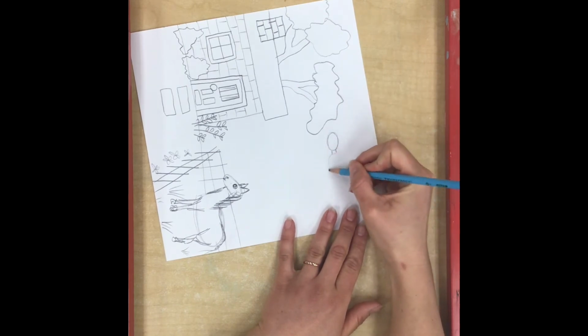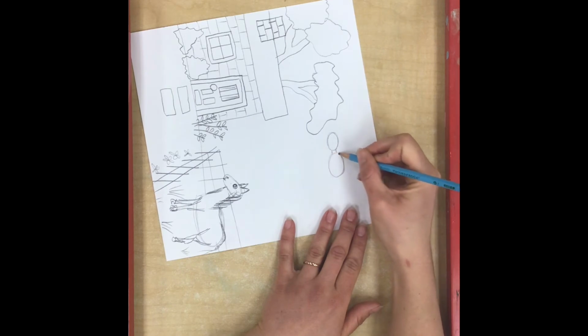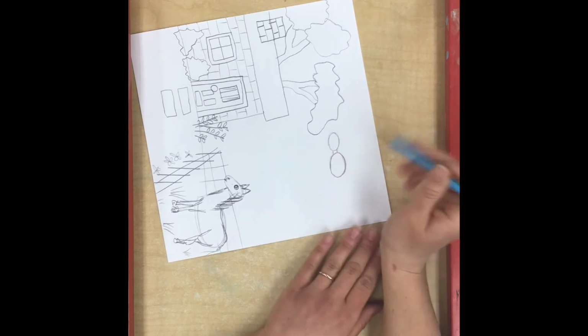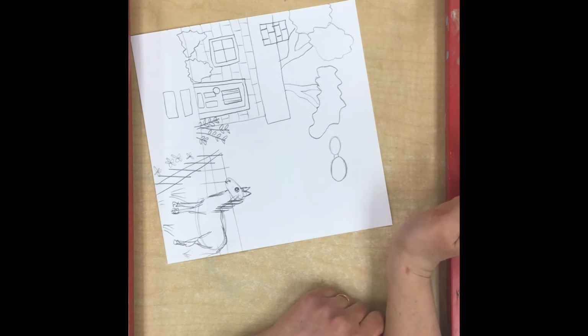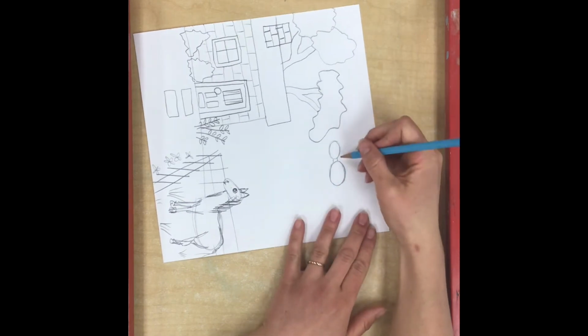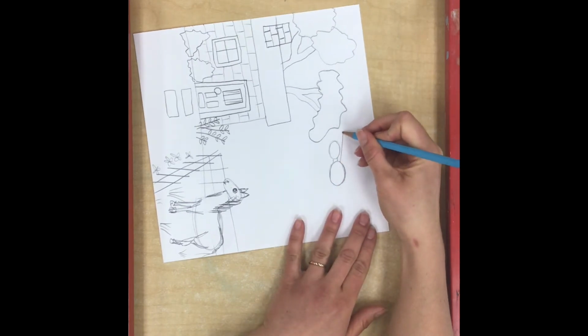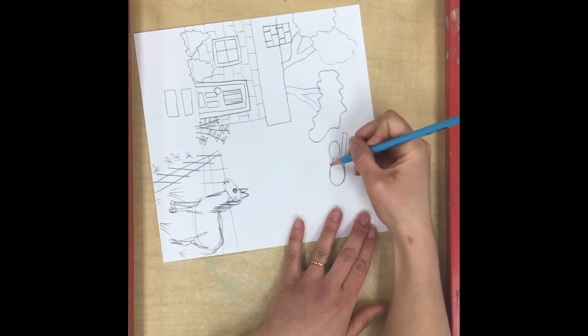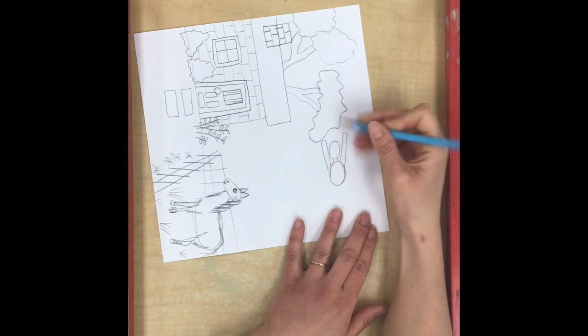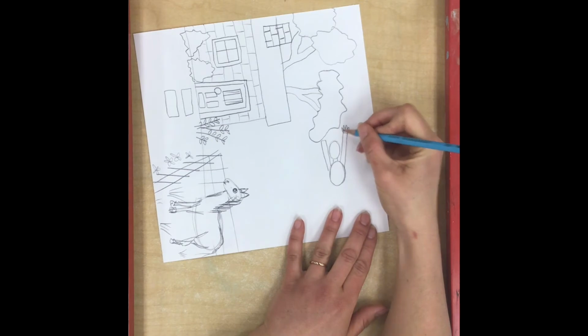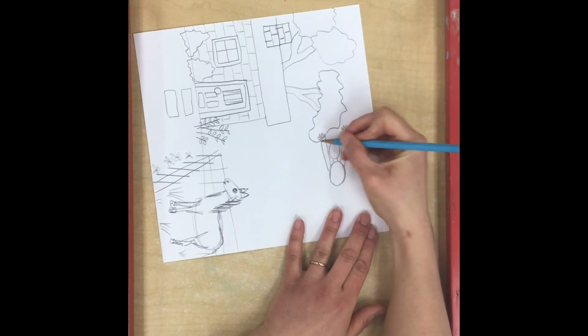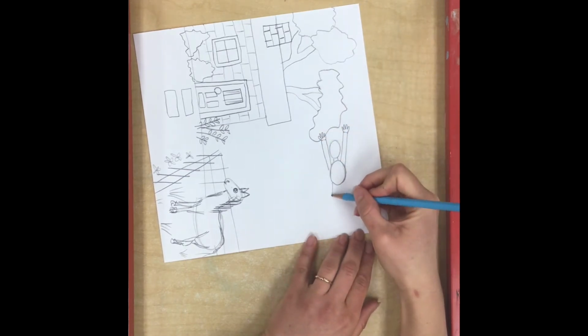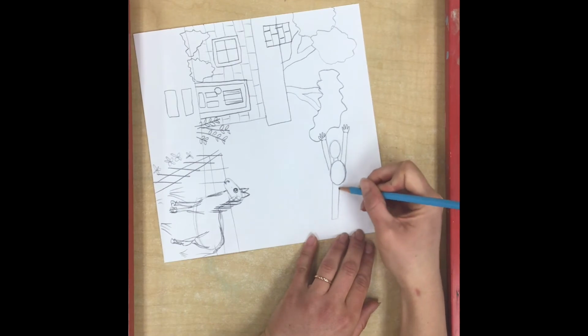Then for the body, I'm going to do another larger oval. And then for my arms and legs, I can just use some long rectangles. I'm going to put the rectangles up above my head because I want it to look like I'm flying in the sky. And then my legs can be rectangles as well.